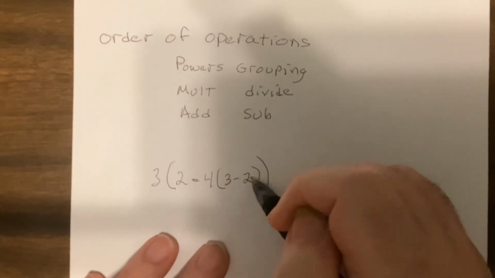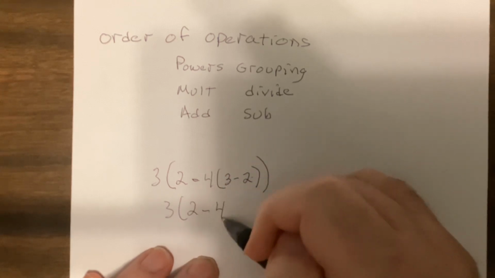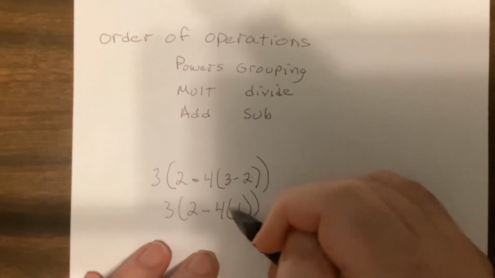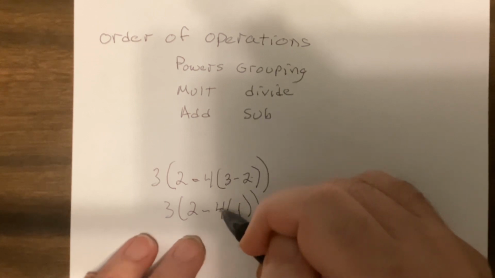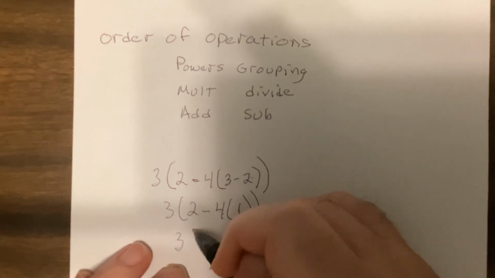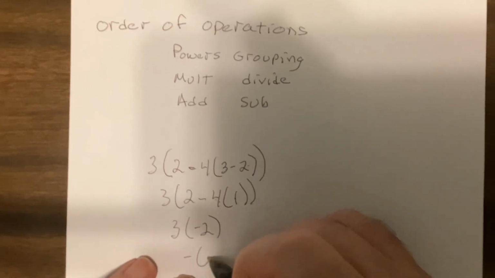So you go 3 minus 2. So it'd be 4 times 1 is 4. 2 minus 4 is negative 2. And then 3 times a negative 2 is negative 6.